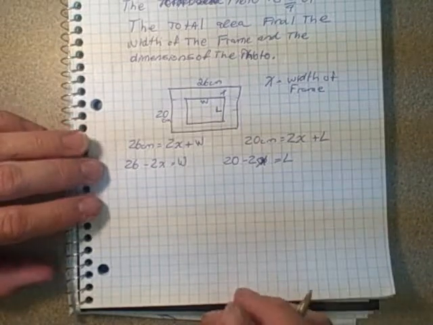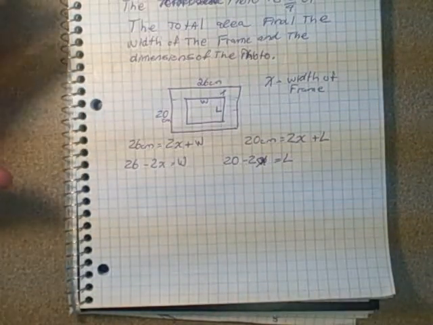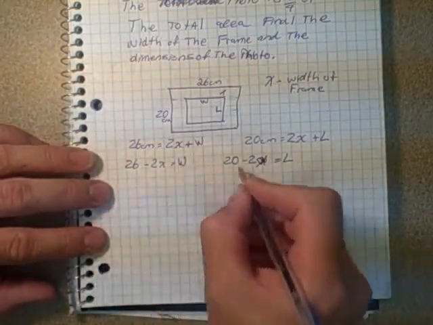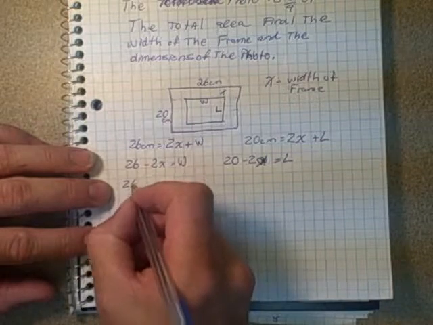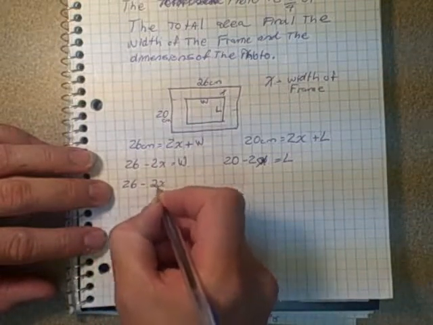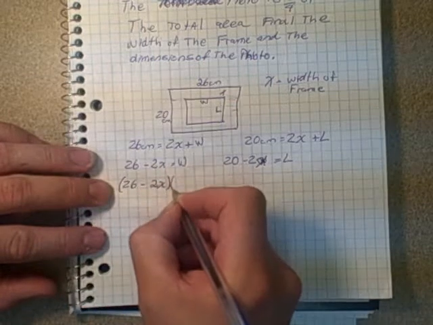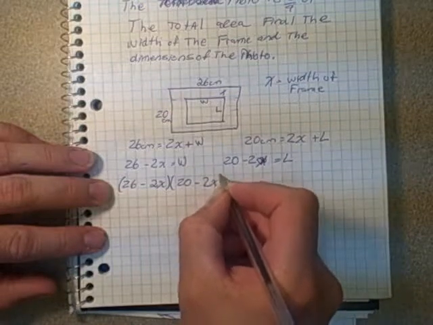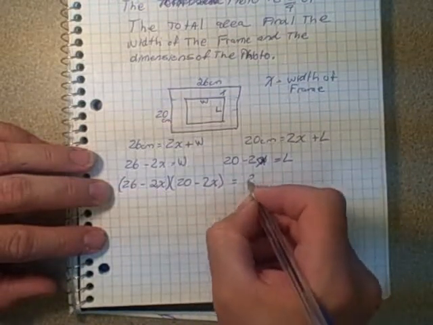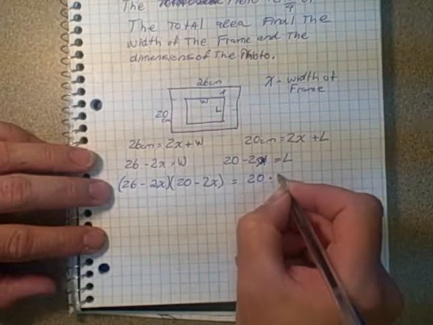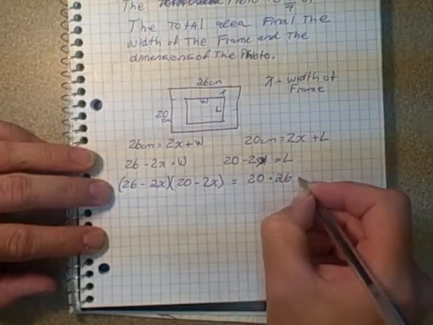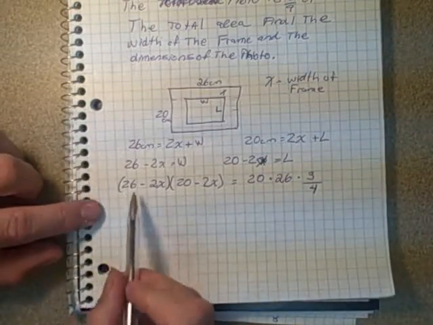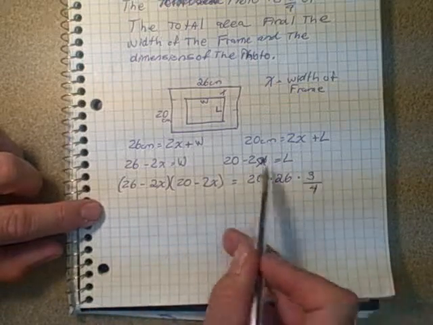So now we know that the photograph area is 3/4 of the total area. So let's do the photograph area. That's just length times width. So let's do it in terms of x. Length times width, in terms of x, is going to equal the total area of the whole picture, which is 26 by 20, times 3/4, because it's only 3/4 of the total area. So this photo is going to be only 3/4 of the total area.